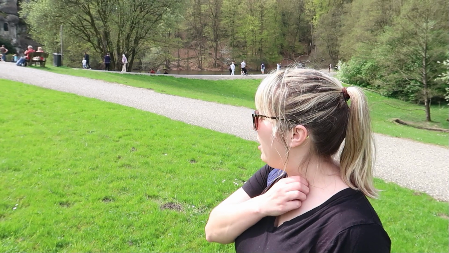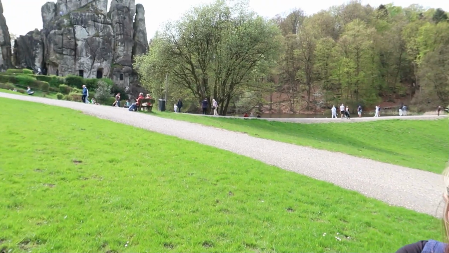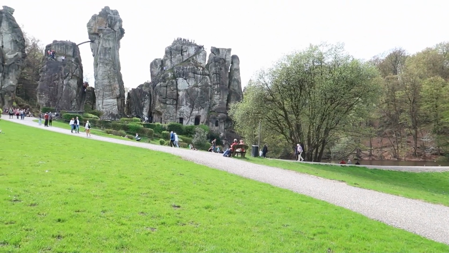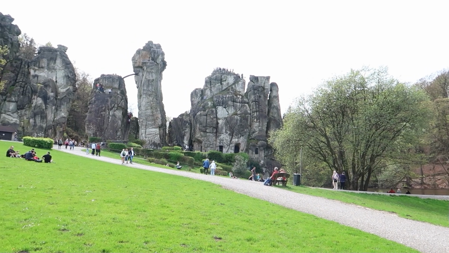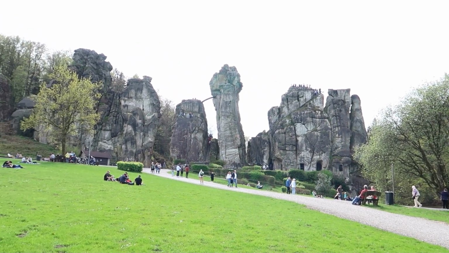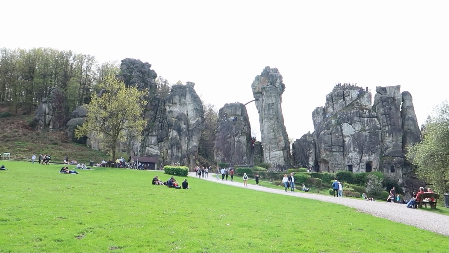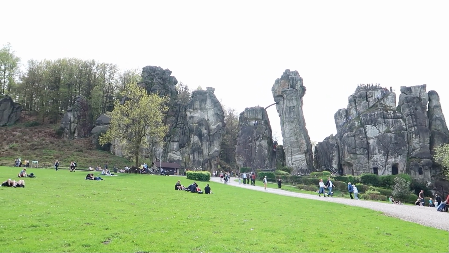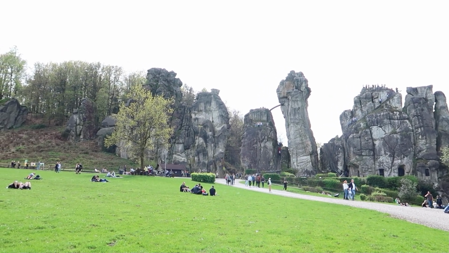But yeah, it's really cool. This rock formation was actually first documented in 1129. So I thought that was pretty interesting. And I think that some archaeological excavations have found stone tools dating back from the Upper Paleolithic era, if I'm not mistaken. So it's just really interesting.